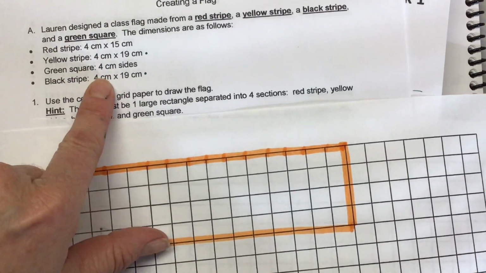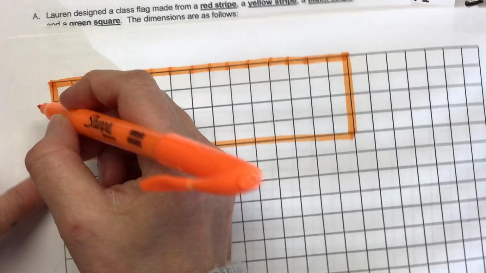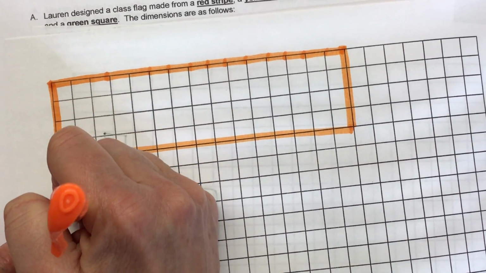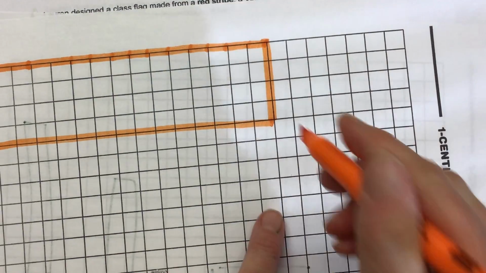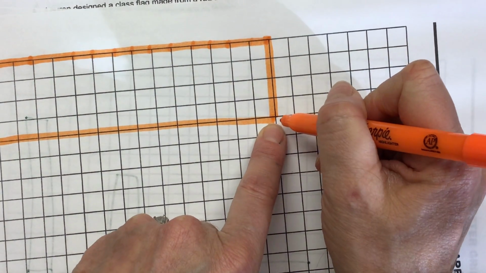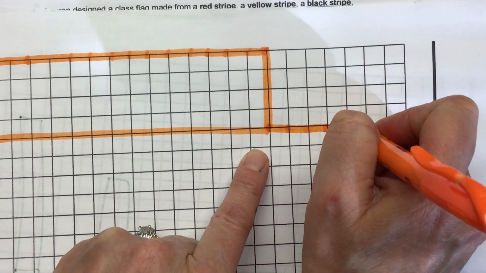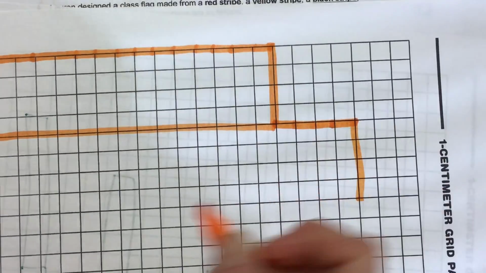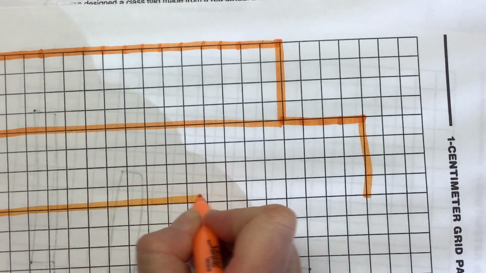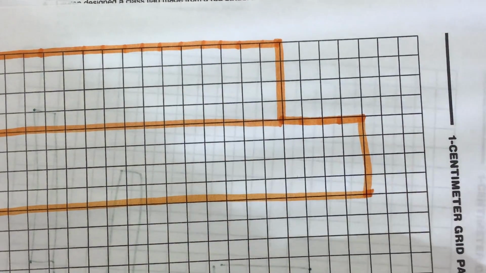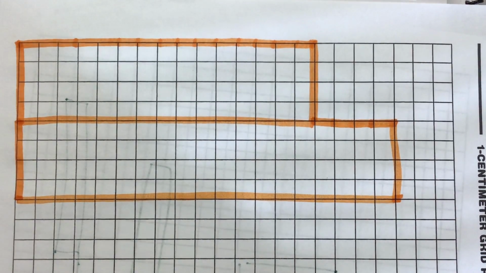Okay, and then we have 4 by 19. So it's 1, 2, 3, 4. We know that this is 15, right? 16, 17, 18, 19. That's 4 by 19. Okay, and then we have 4 by 4.